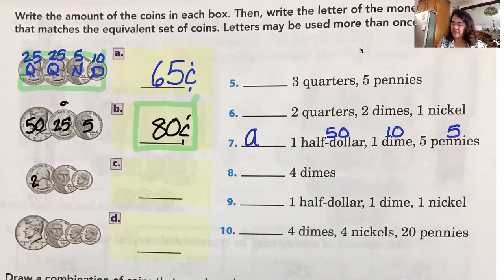Then we have 25 cents plus a nickel plus a dime. I have 25, 30, 40 cents. Put it over here. Sorry. Let's keep going, second grade.